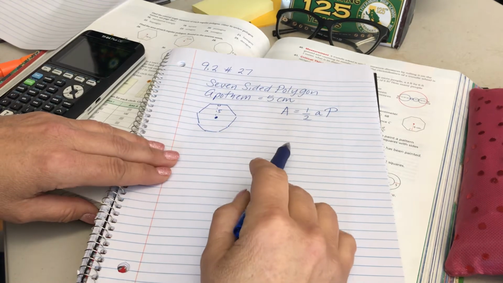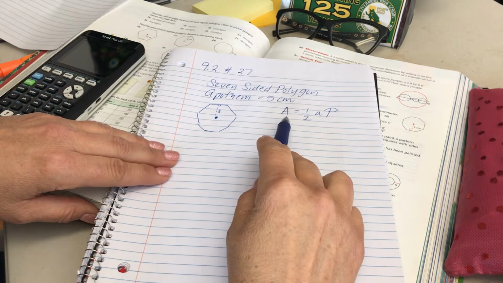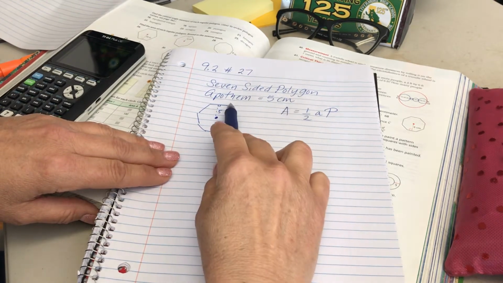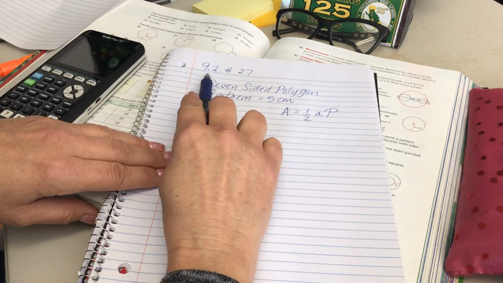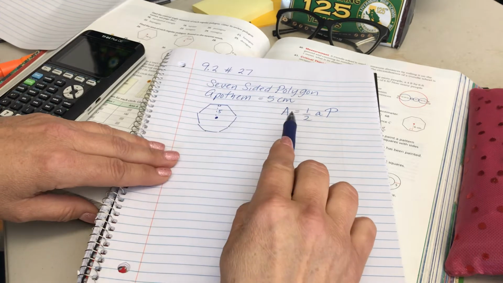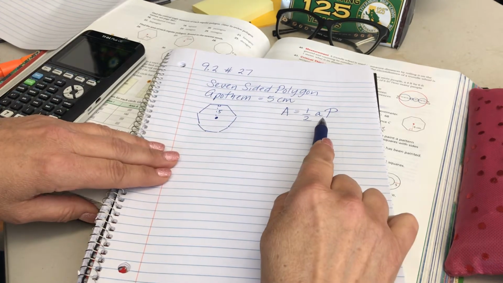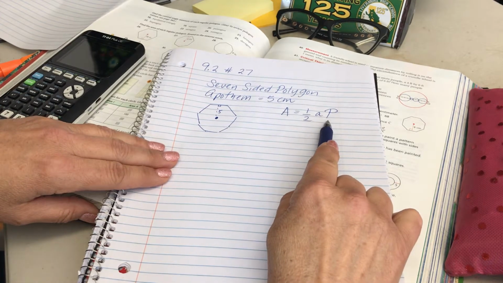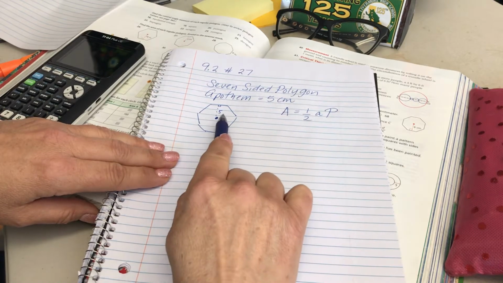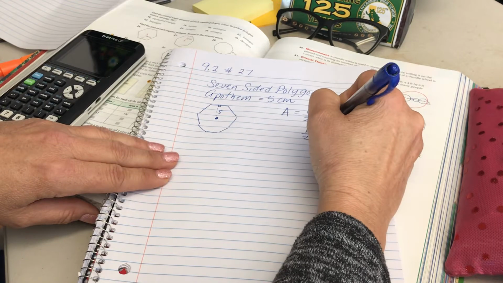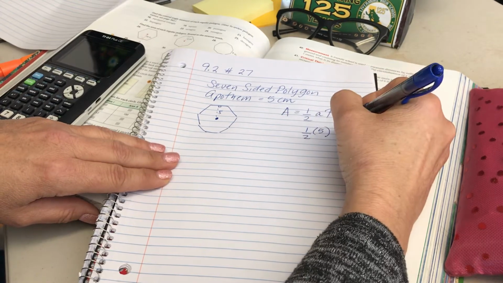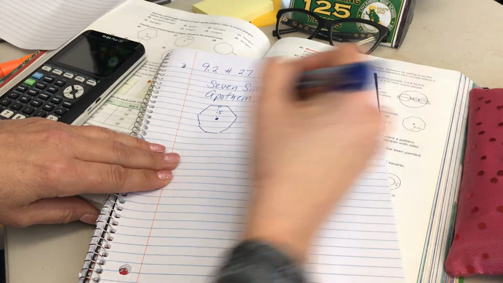I'm going to show you how to find the area of a 7-sided polygon with an apothem of 5 centimeters. This is problem number 27 from homework 9.2. The formula is area equals 1/2 times the apothem times the perimeter. At this point we have the apothem, so I can write 1/2 times 5, but I don't know what the perimeter is yet.